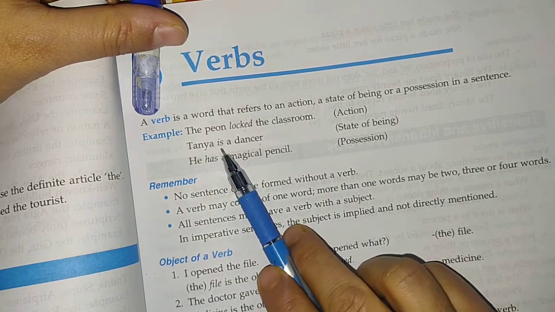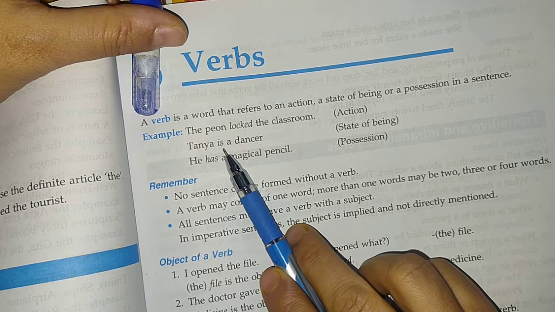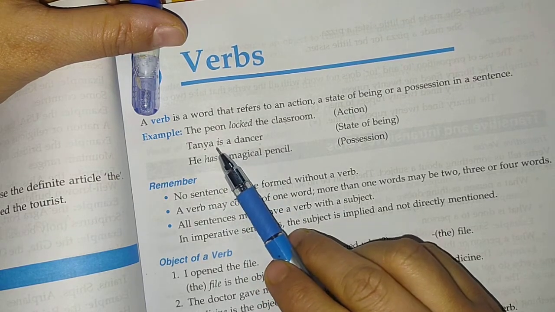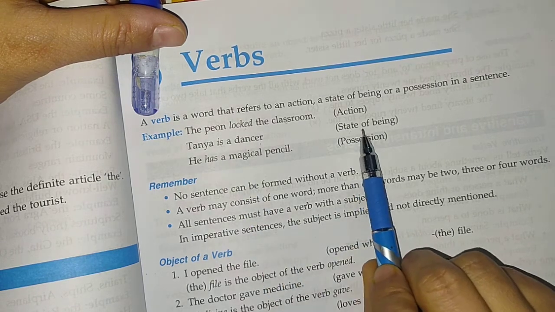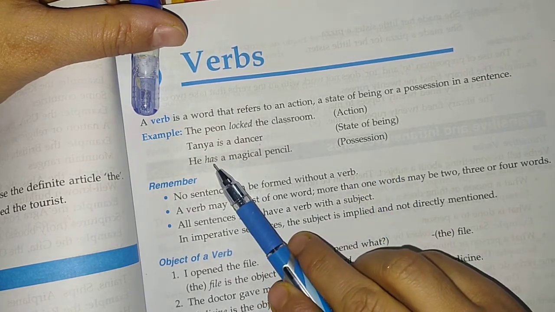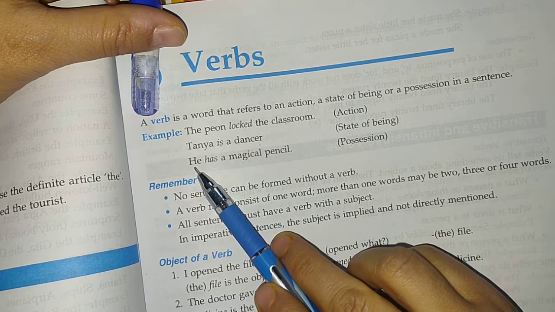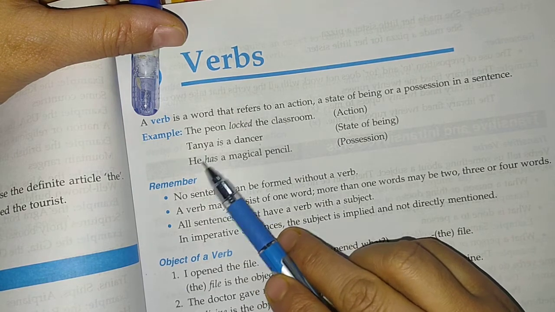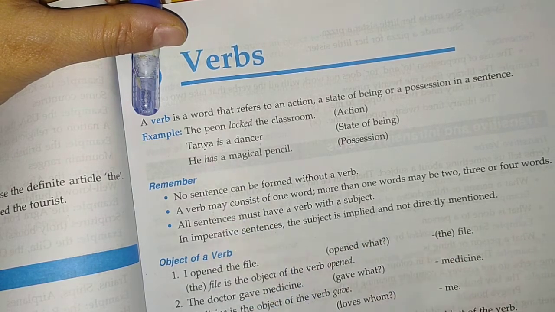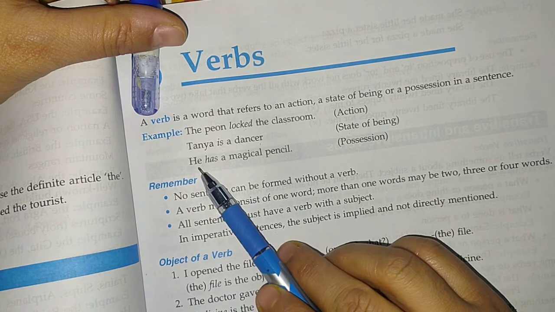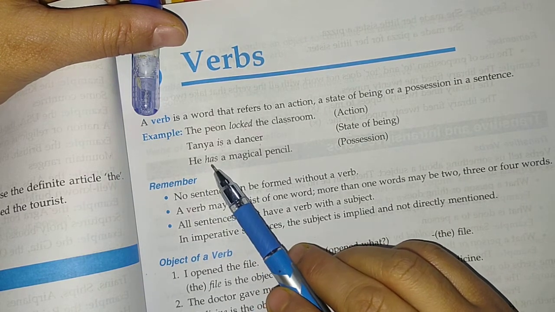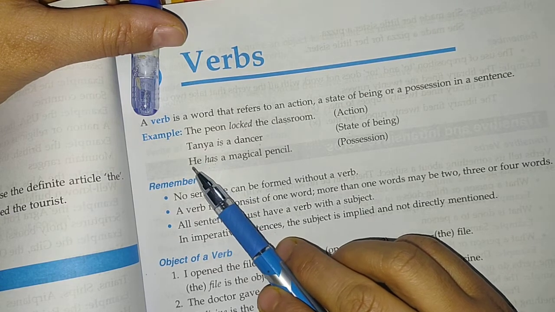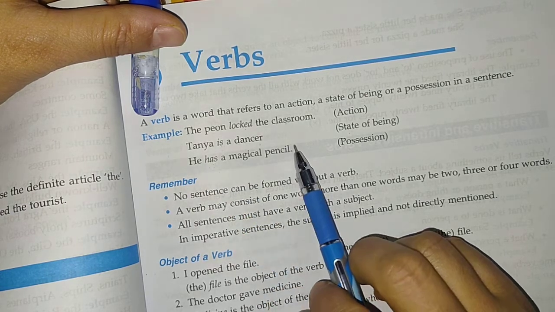Same as if is is replaced with was: Tanya was a dancer, then also was will be your verb here and it will show state of being. If I replace has with have: they have a magical pencil. I'll have to change the subject also because I'm using have, because have we use with plural subjects. Here she is the singular subject, that's why has is used here. So she has, and if I change the subject she to they, they have a magical pencil.